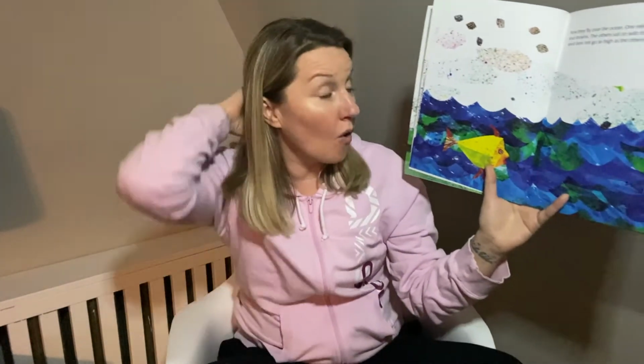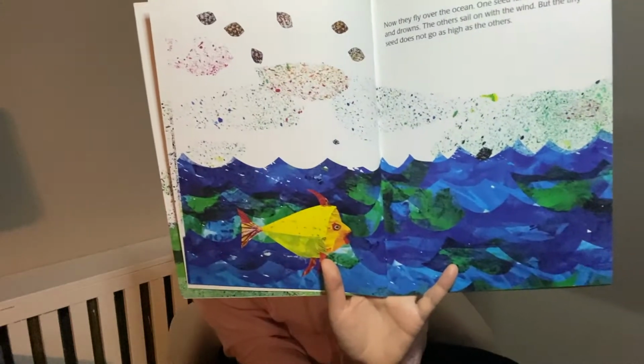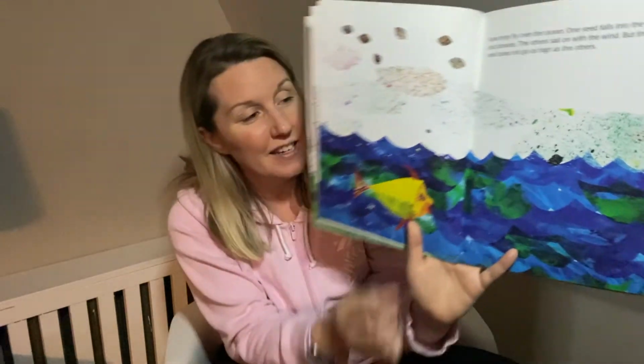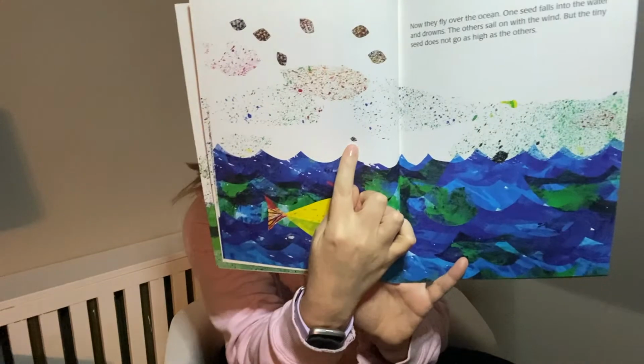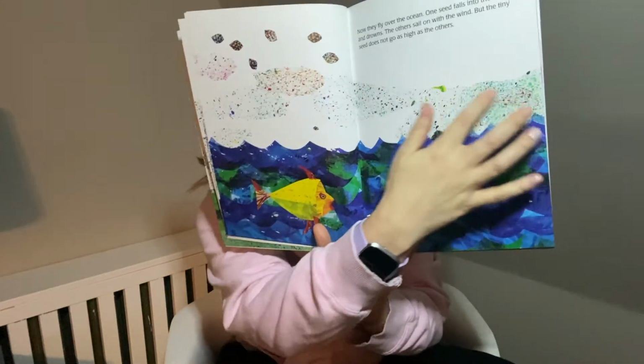Now they fly over the ocean. One seed falls into the water and it drowns. The others sail on with the wind, but the tiny seed does not go as high as the others. Can you find the tiny seed? Yep, there it is.